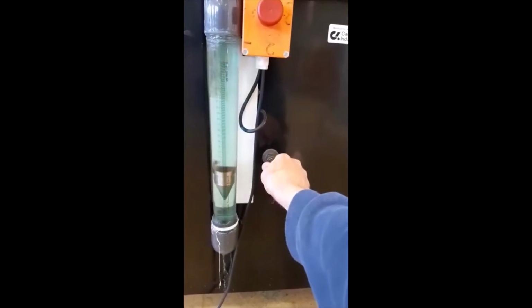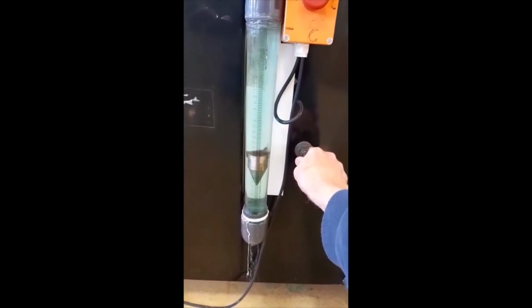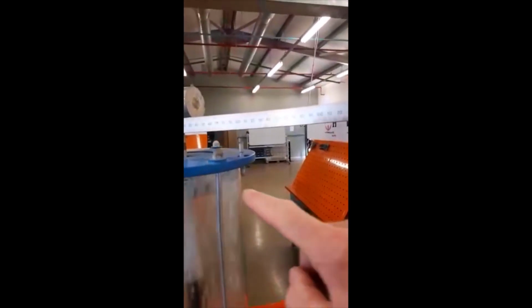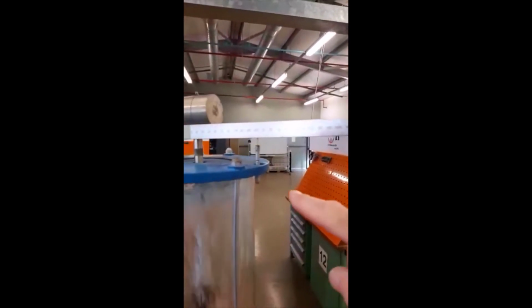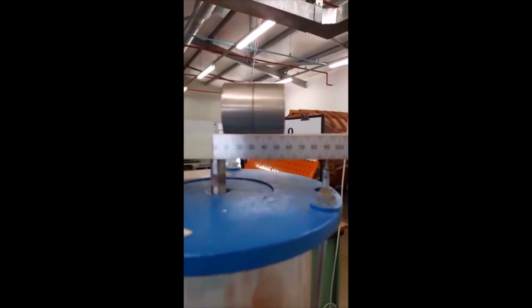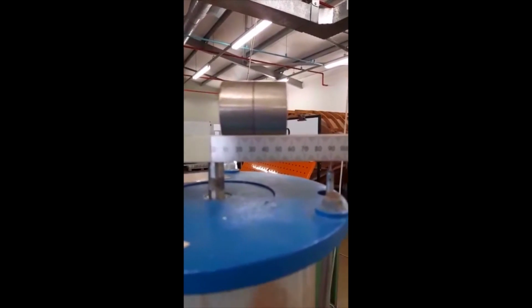We continue doing this. I'm just going to put it on a higher rate so you can see the effect of it. So there you can see my balance arm lifted quite a lot. And if I move my jockey now, so I'm back to my reference point, you can see the jockey distance is over 30 millimeters.